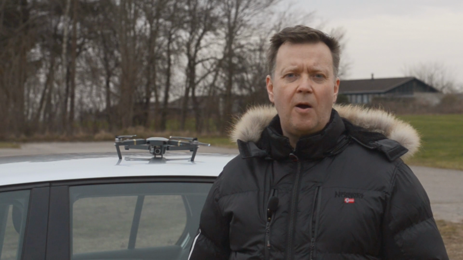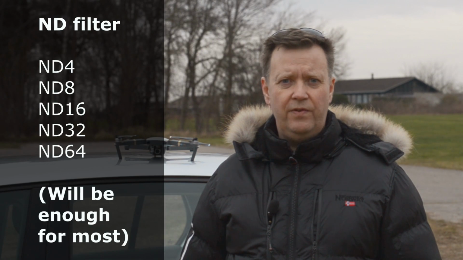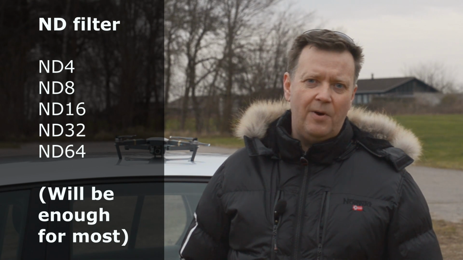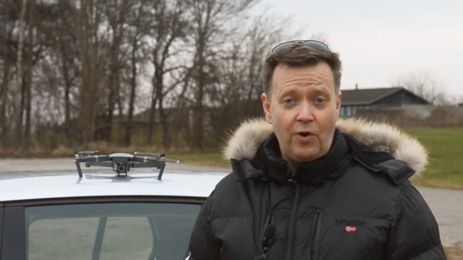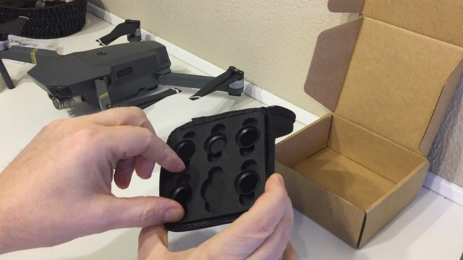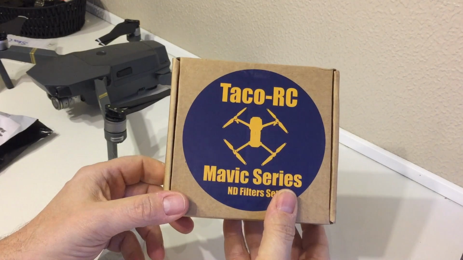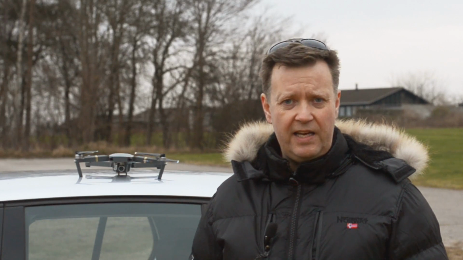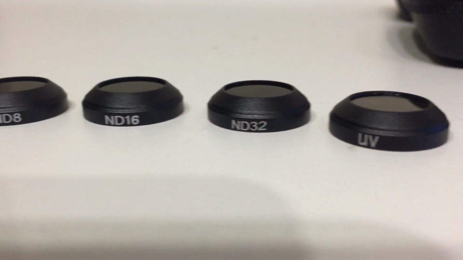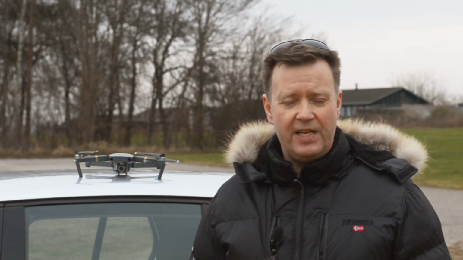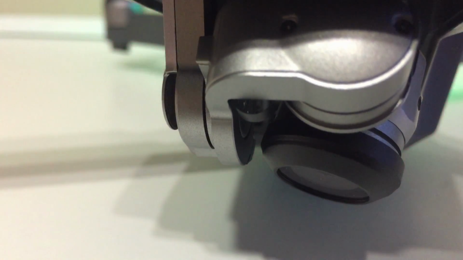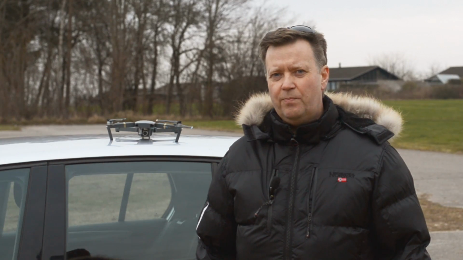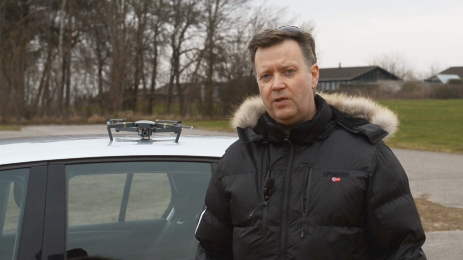ND filters come labeled with a number, and it's 4, 8, 16, 32, 64, where the higher number equals a darker filter. In this tutorial, I will be using a kit that I've bought from eBay. It's from the company called Taco, and it came with an ND 4, 8, 16 and 32 and a UV filter that we will try out in some test footage. The UV filter, you might be wondering what is that for. It does not do much, but at least you can use it to prevent scratches to your lens on a daily basis when you don't need the filter.